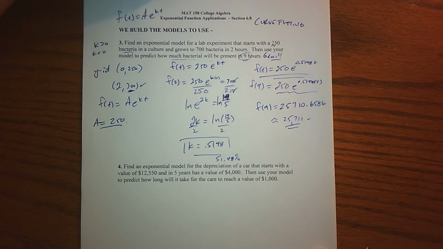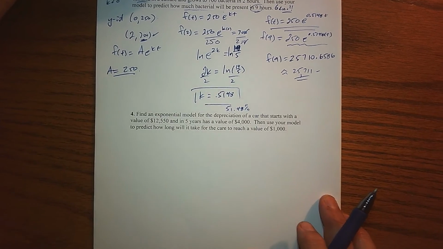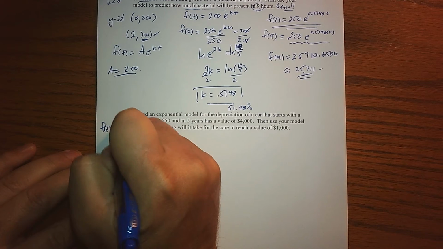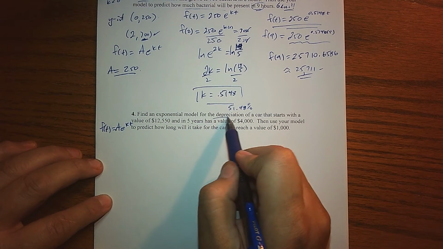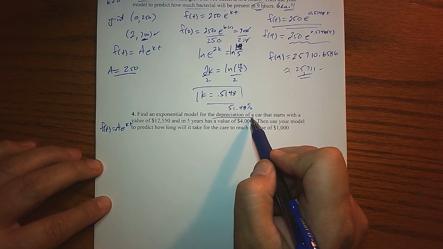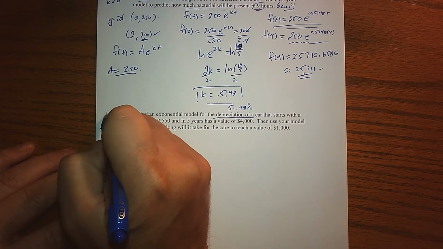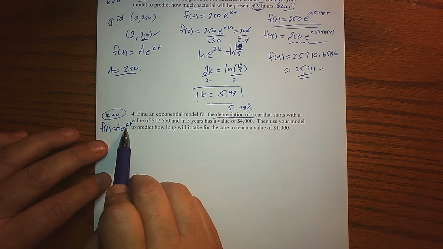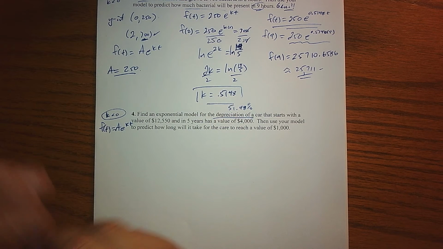All right, so looking at the next example, we have to find an exponential model. We know that to be f of t equals a e to the kt, and it's a model for depreciation. That's another way of saying decay. We're going down, so I'm expecting my k to be negative. You don't worry about making it negative in the formula yet. It'll just come out in the wash. Watch what happens when I just do the math, but I'm expecting a negative value.